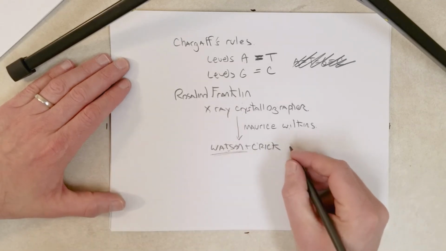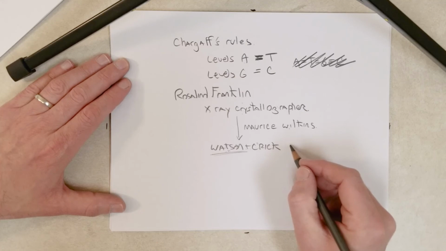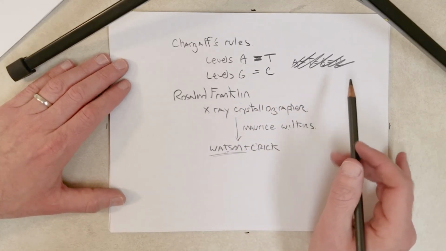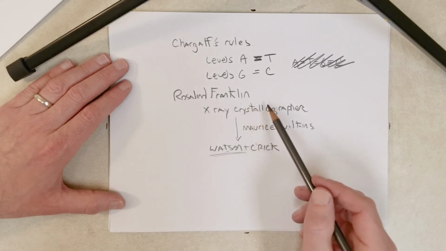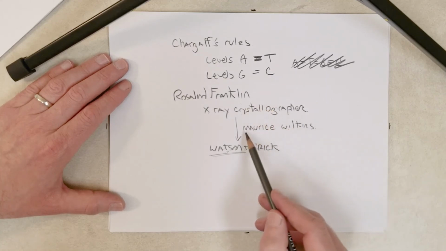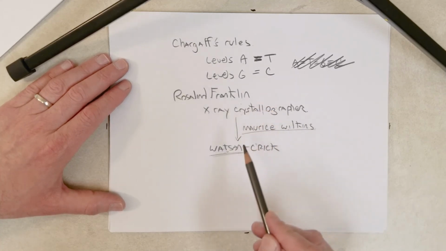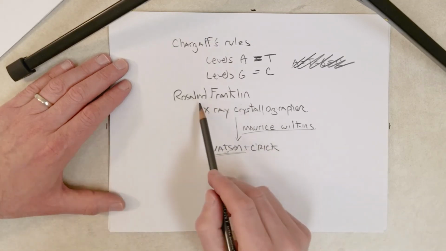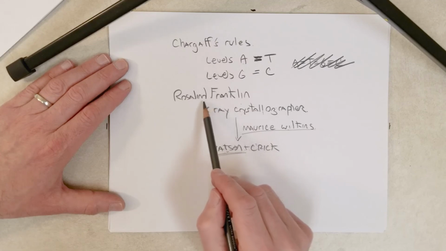As I said in lecture, possibly, if there are such things as alternate universes, there may be an alternate universe where Maurice Wilkins does not share this data with Watson and Crick, and then Rosalind Franklin gets most of the credit for coming up with the structure of DNA.